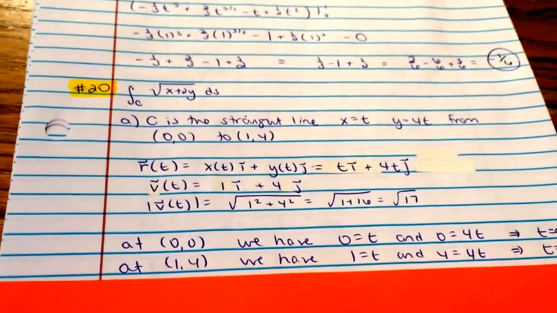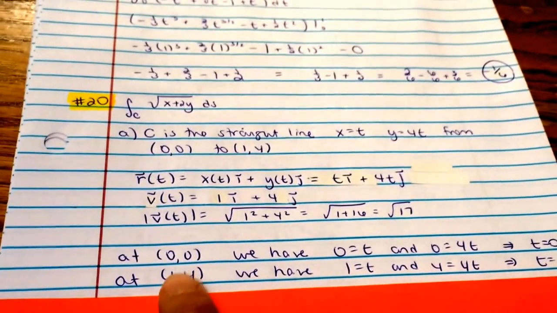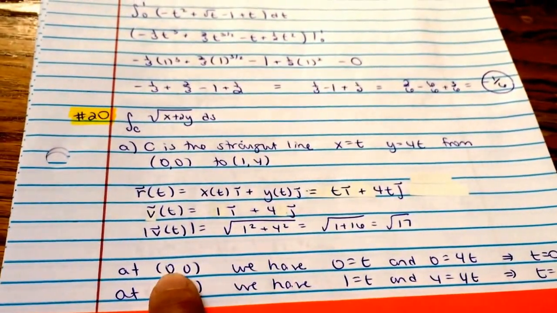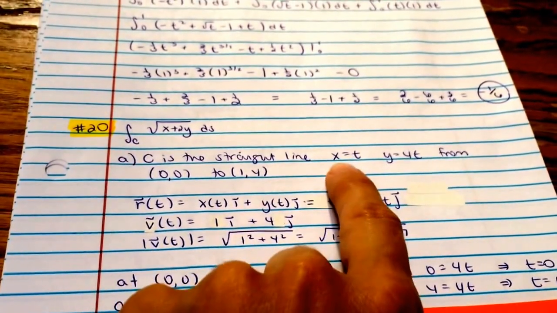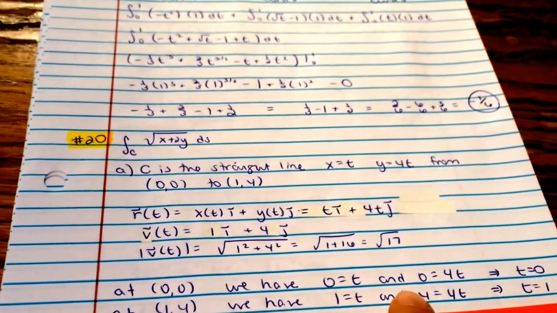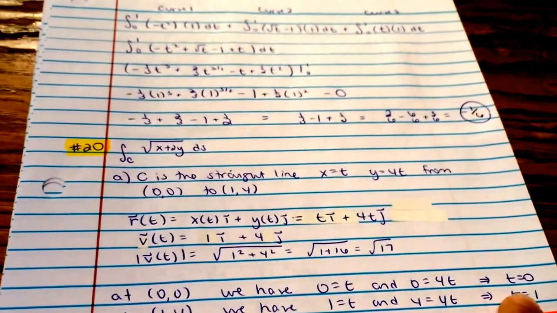Okay, now I've got to figure out my t's. Here I did show the work. At 0, 0, x is 0 and y is 0. So you go back up here, put a 0 in for the x, put a 0 in for the y. So you have 0 equals t, 0 equals 4t together. That tells you that t has to be 0.